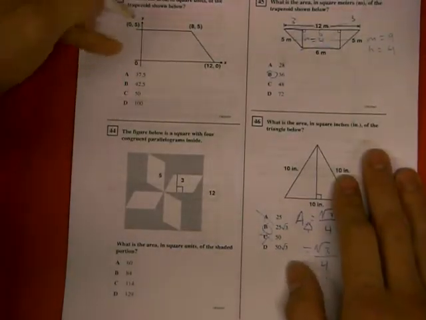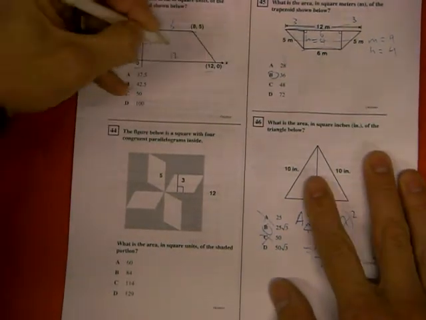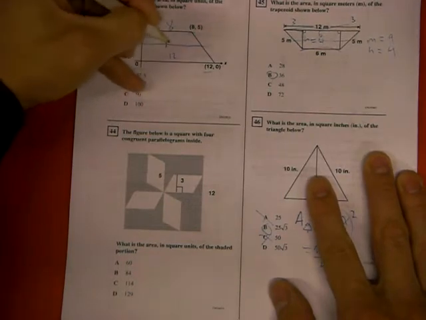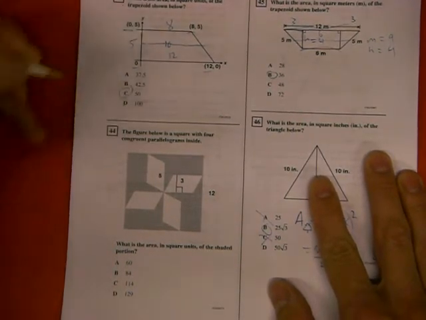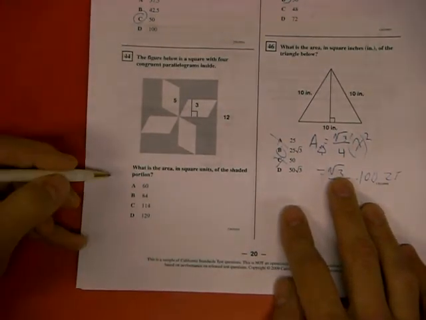What is the area of this trapezoid? X to X, that's 8. X to X, that's 12. That makes a mid-segment of, well, 12 plus 8 is 20, so 10. The height is 5. 44, the area of the figure in shaded region.